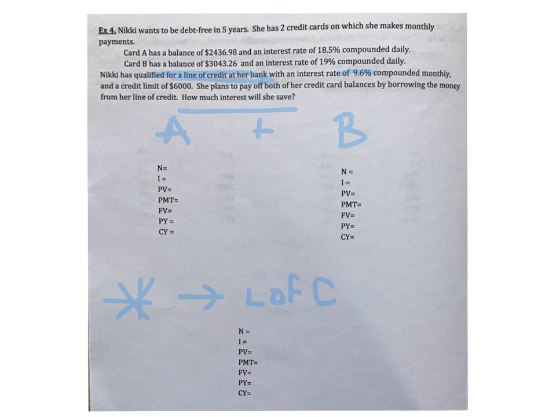So if you want, you could pause the video, fill in the variables for each of these options and see if you can figure it out on your own, and I'm going to work through it right now.